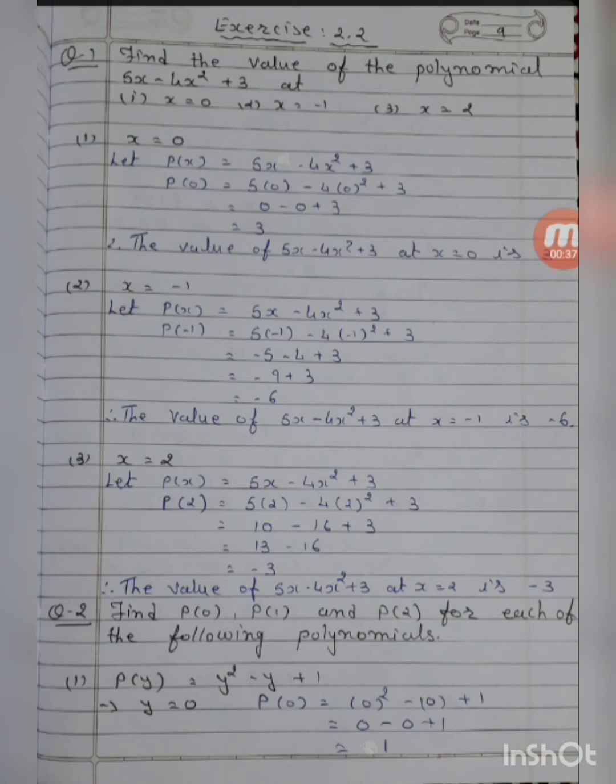Second number, x is equal to minus 1. Let p(x) is equal to 5x minus 4x square plus 3. p(minus 1) is equal to 5 into minus 1 minus 4 into (minus 1) square plus 3. Here, 5 into minus 1 means minus 5. Minus 4 into (minus 1) square means minus 4. So, minus 5 minus 4 plus 3 is equal to minus 9 plus 3 is equal to minus 6. The value at x is equal to minus 1 is minus 6.